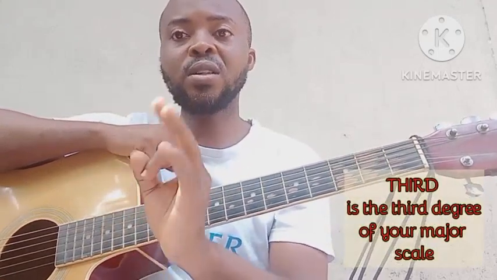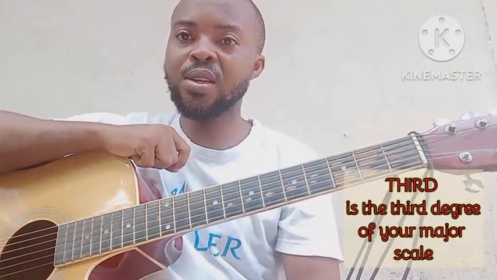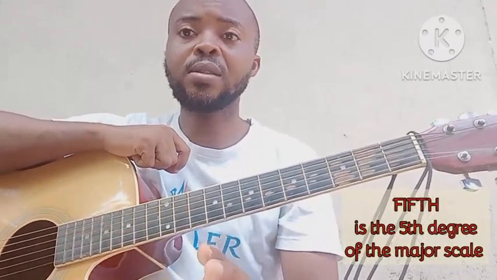Okay, let me continue. So now the major triad comprises the root note, the third and the fifth. Now, should you not know what the root, third and fifth are: the root note is your do, is your rest note, is where you start your scale or your note from. That's the root. And the third is the third note. The do is first, re is second, then the third is mi. So mi is always the third. Now the fifth is so. In that order, that is derived from your numbering system.